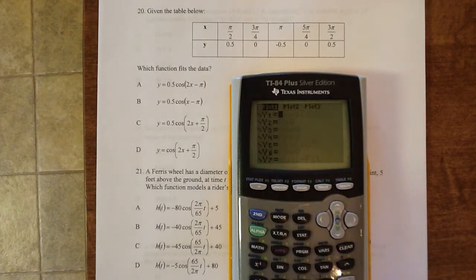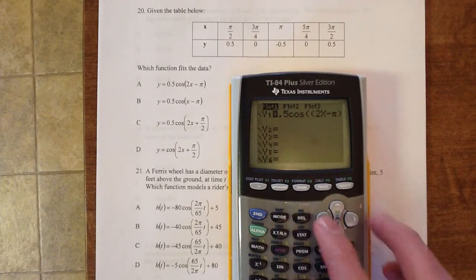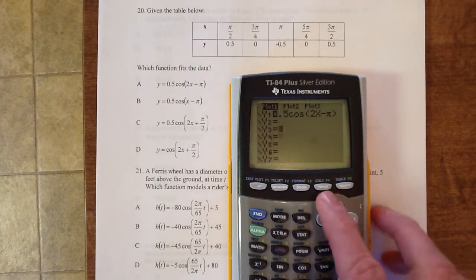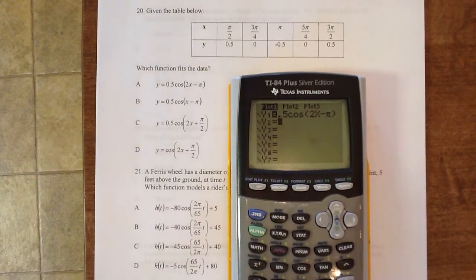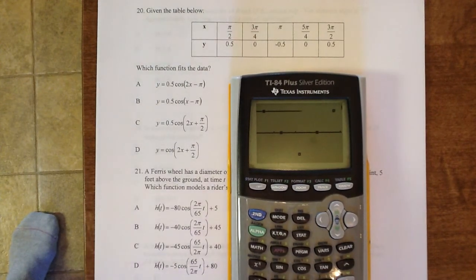Let's press y equals. And let's type that in. 0.5 cosine of 2x minus pi. I didn't need that extra set of parentheses in there. Oops. Not a big deal. In this case, it's still going to work out the same. Okay, I'm about to make an intentional mistake, but just follow me. If you press graph, we want to see how well it coincides with those coordinates, and we see it only hits 2 of them. Let me tell you why.